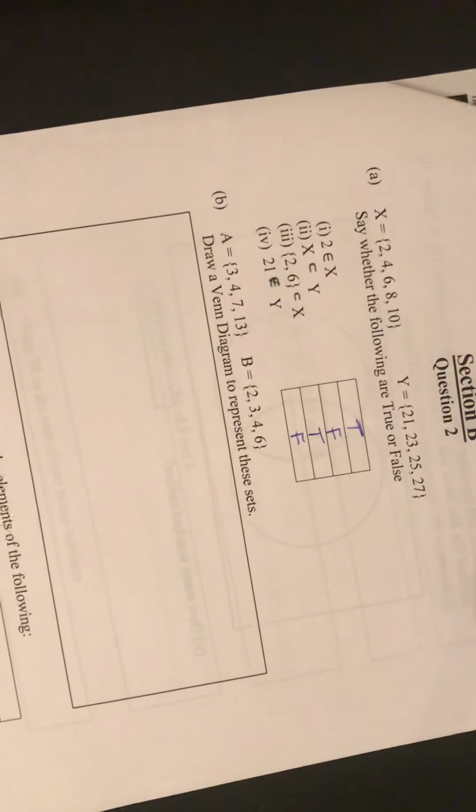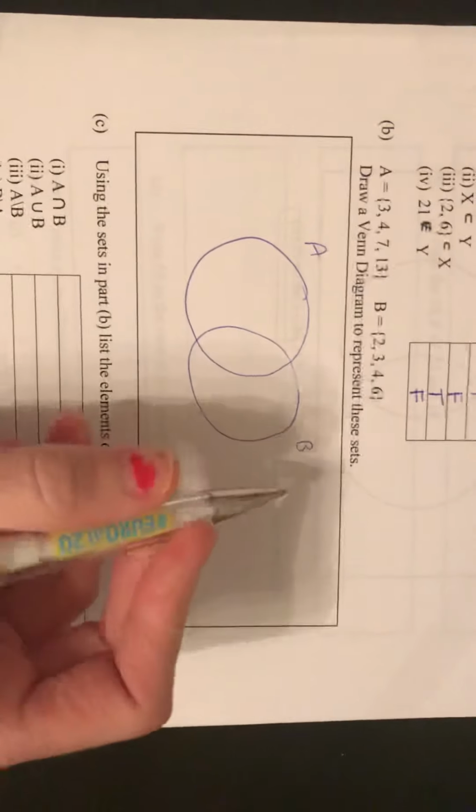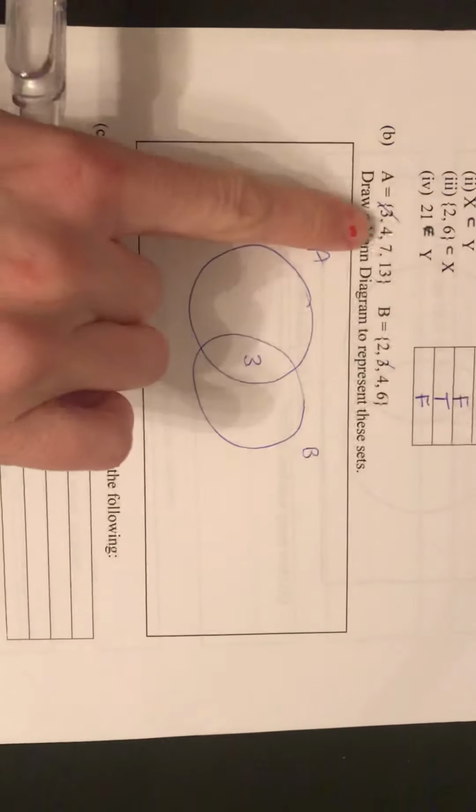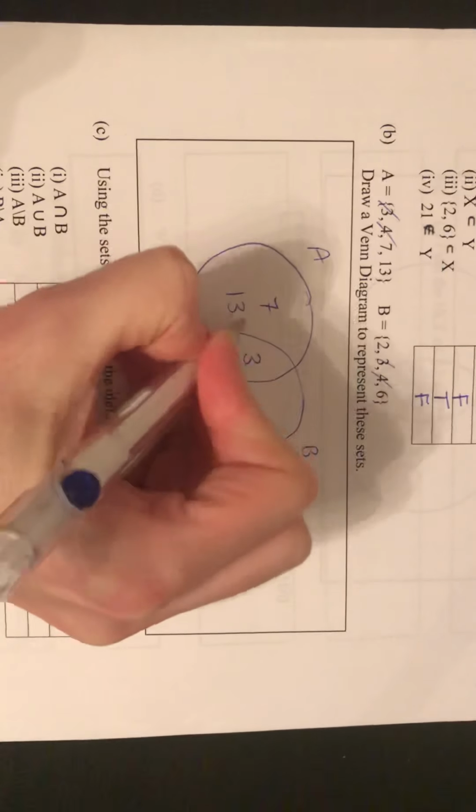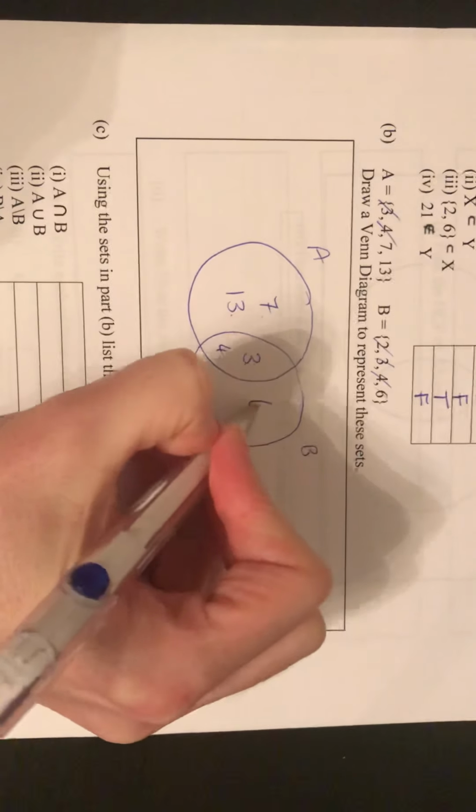Okay, and now I'm going to draw the Venn diagram. In part B here, label it. What goes in the middle? What goes in the middle here is 3. What's also in the middle? A 4. What's left in A is 7 and 13. So that's in A only. And 6 and 2.